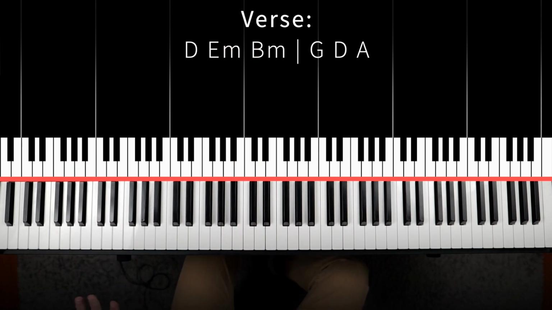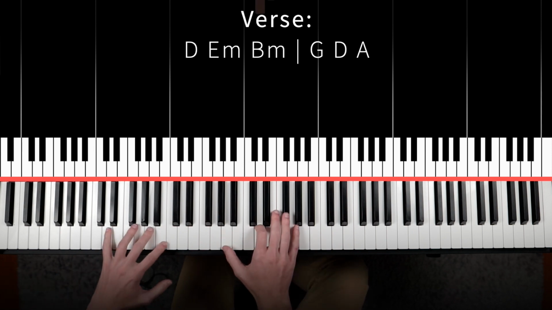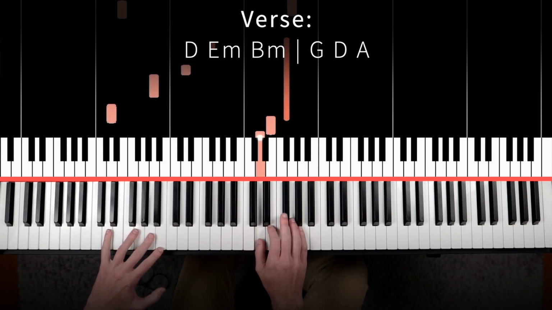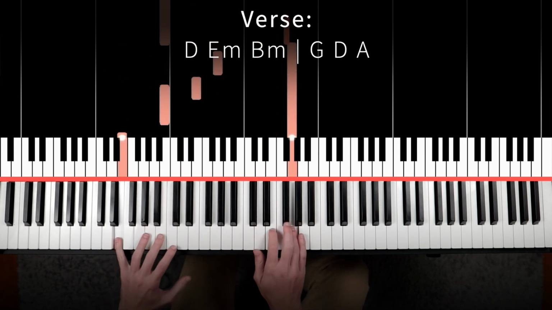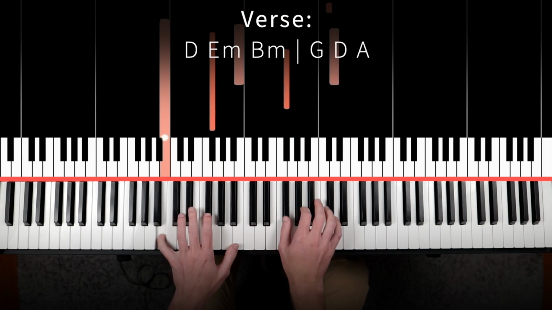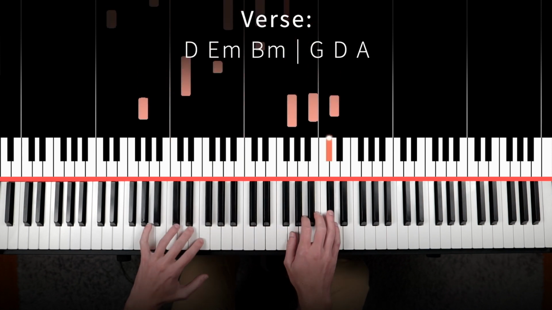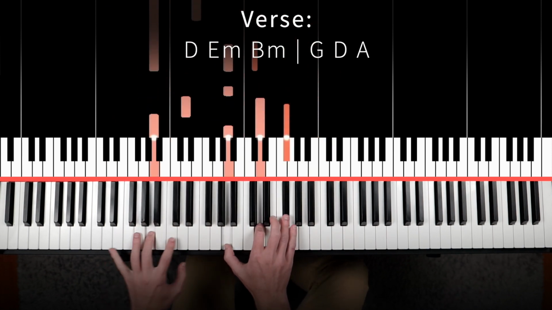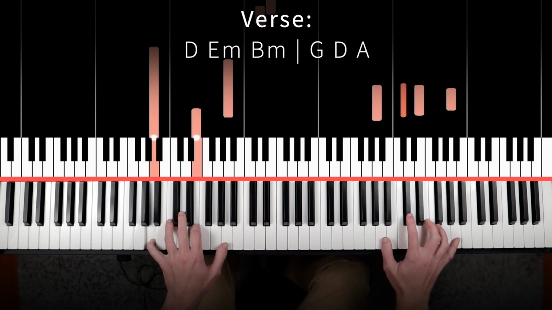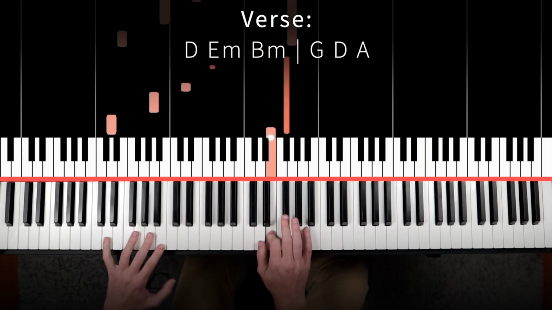Even in this pre-chorus section, or the later part of the verse, I don't know how they call it, but even in that section, it's just the same basic chords, but now we're bringing in a lot more notes, bringing in some arpeggios into the left hand, and we get something that sounds like this. We start on our D chord, E minor chord, B minor, G, D, and A again, and those same chords again.